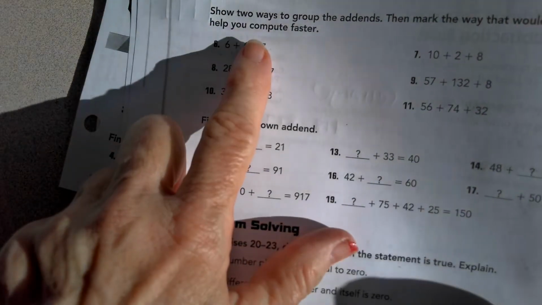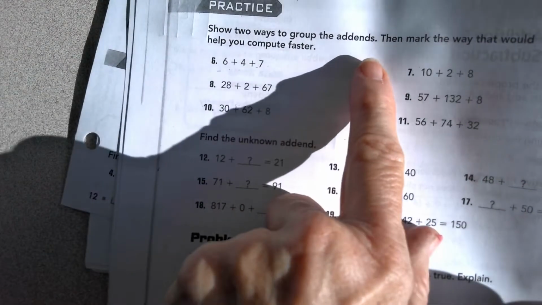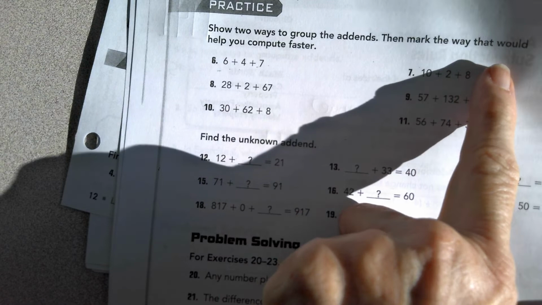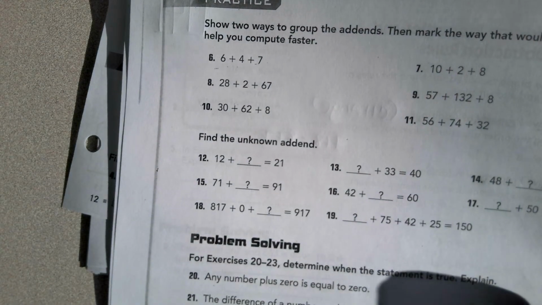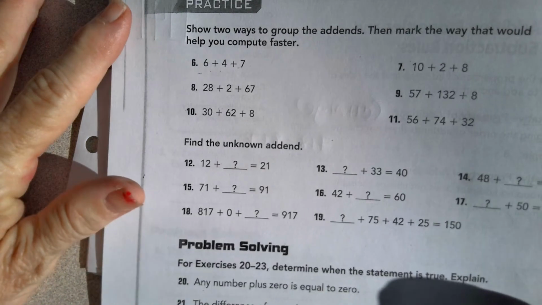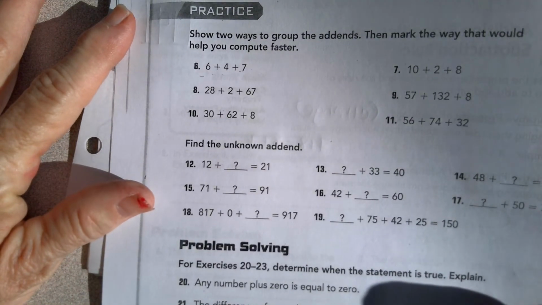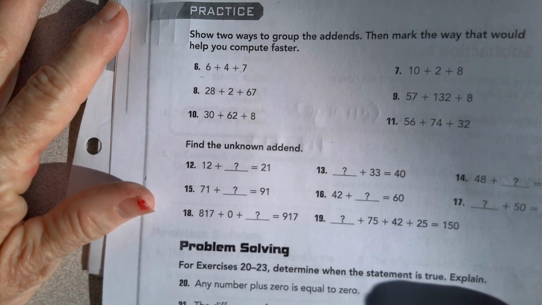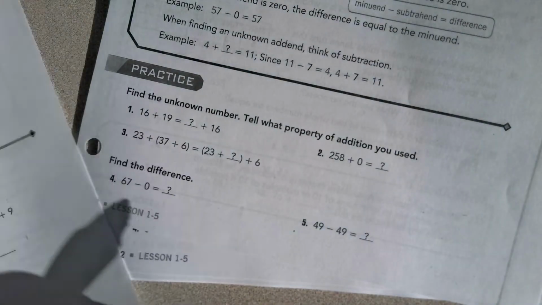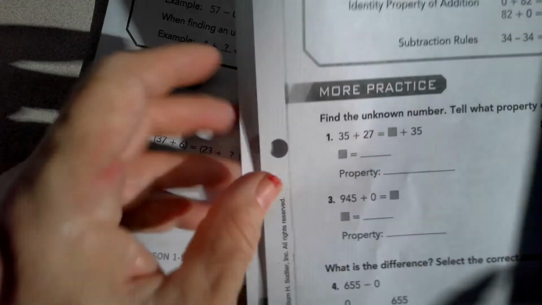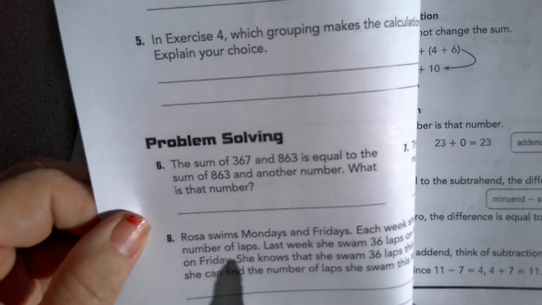All right, show 2 ways to group the addends, then mark the way that it would help you commute faster. What? Show 2 ways. I don't want to show 2 ways. I'm just going to show, I don't know what they're asking. Do you have to do that over here? Hold on just a second. All righty.